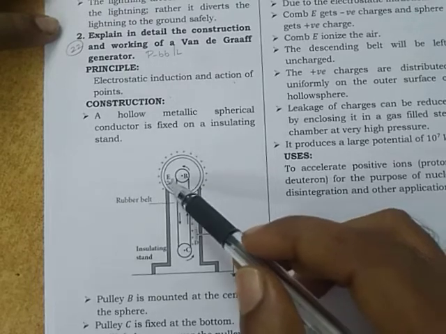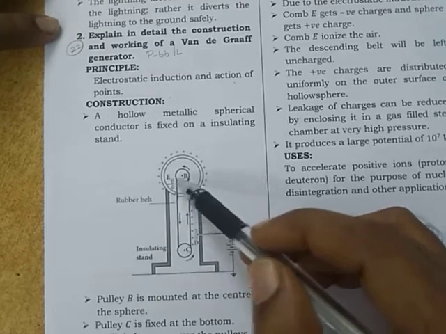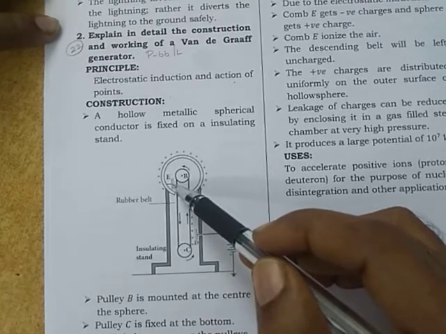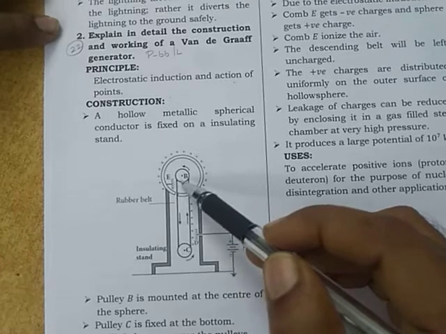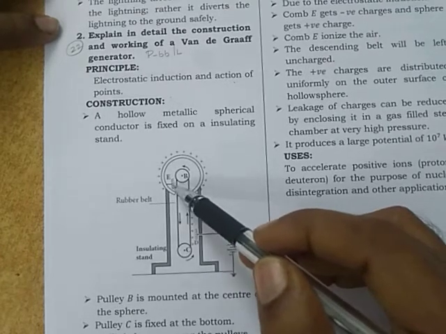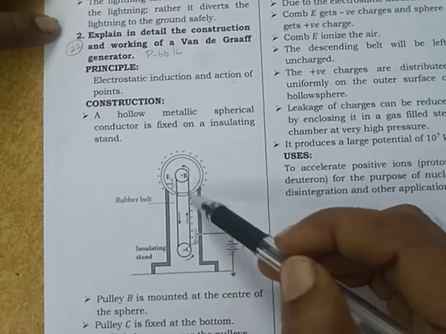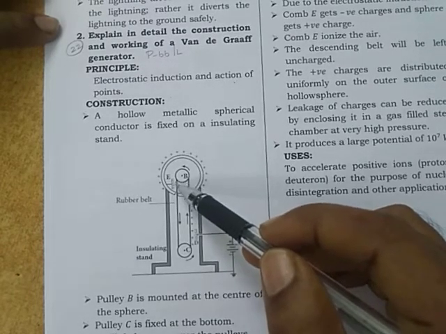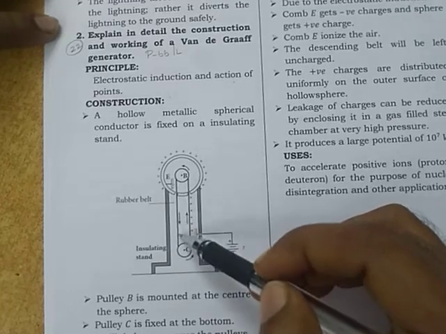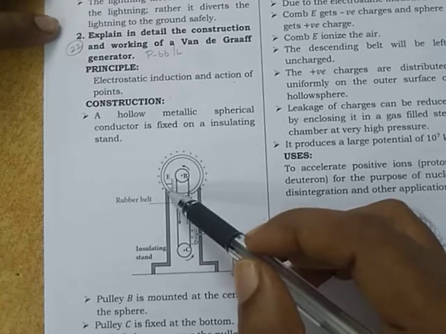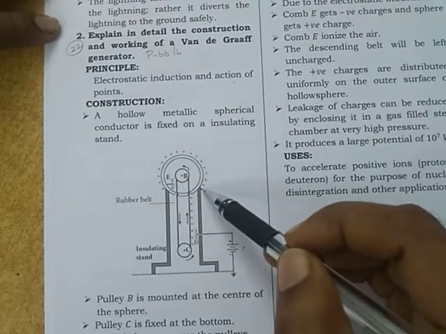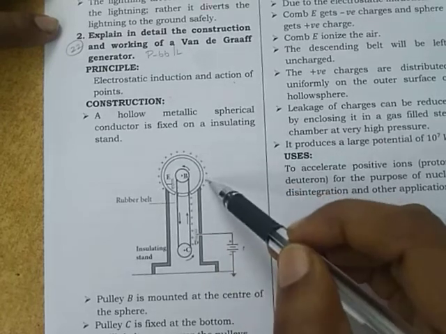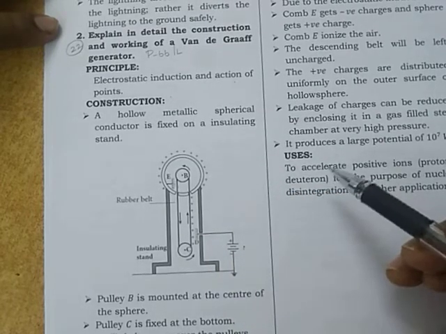After that, the comb E ionizes the air between the belt and the comb. The negative charges are repelled and the positive charges are attracted by the comb, then these positive charges are neutralized by the negative charge. At the time of descending, the belt becomes uncharged. The positive charges are distributed on the surface of the sphere.